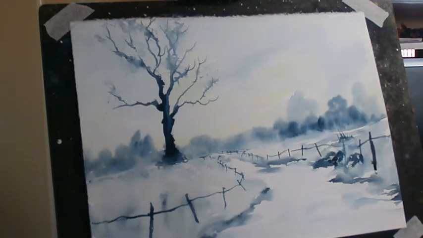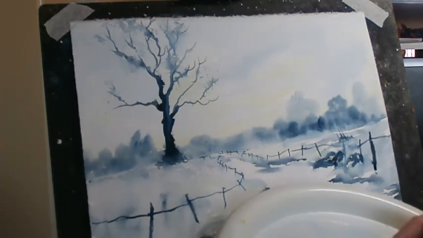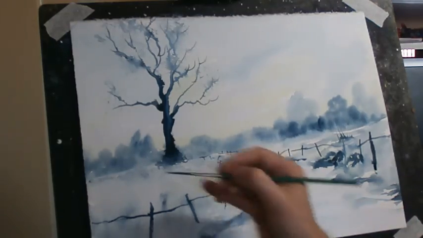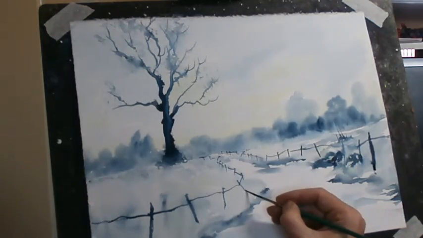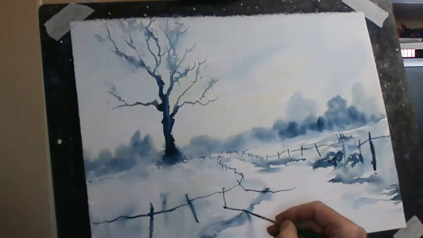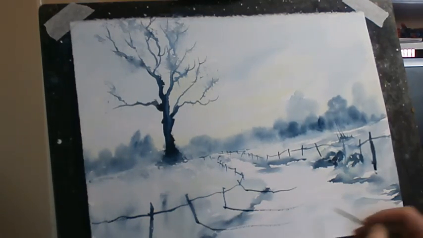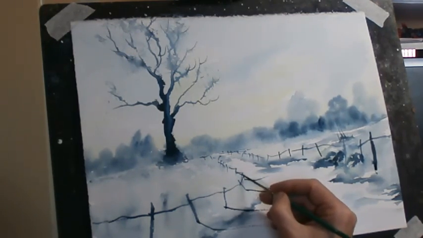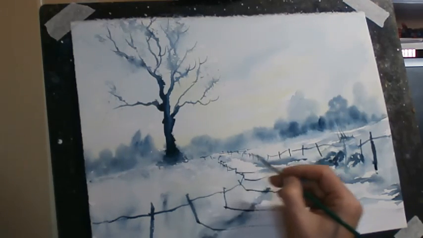I might add a bit more detail, I don't know yet, but I'm just using quite a strong paint now with a touch of the blue, and I'm just going to decide that the sun's coming from this side, so my shadows are going to go down the hill and along the path, and as they go into the distance obviously they get quite short and less prominent.